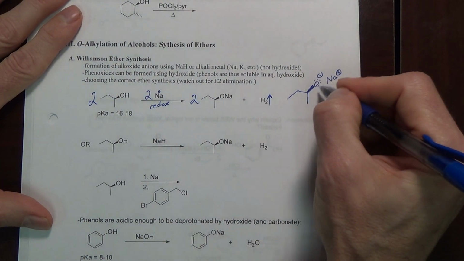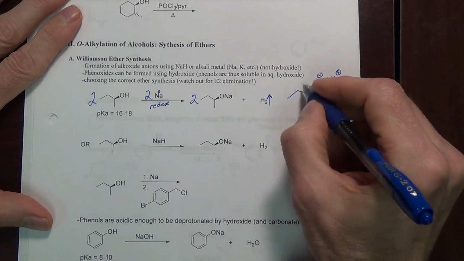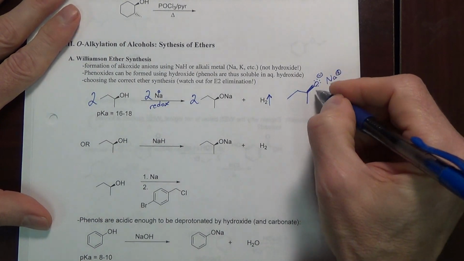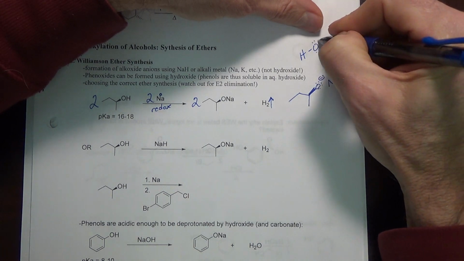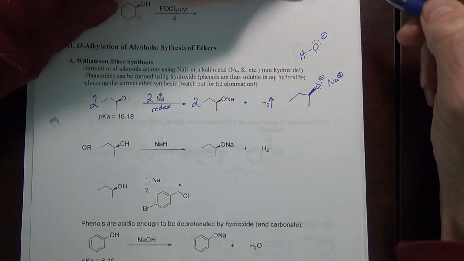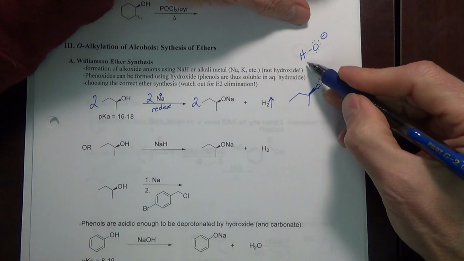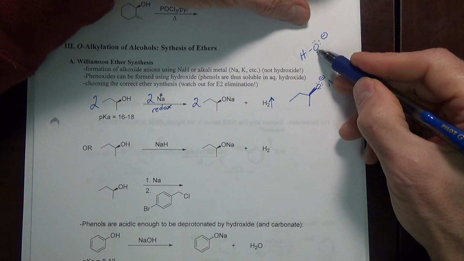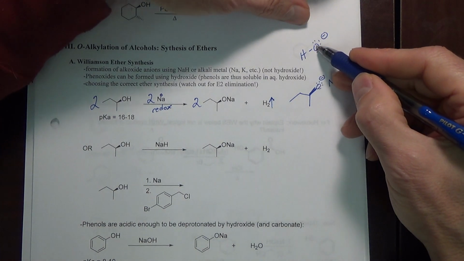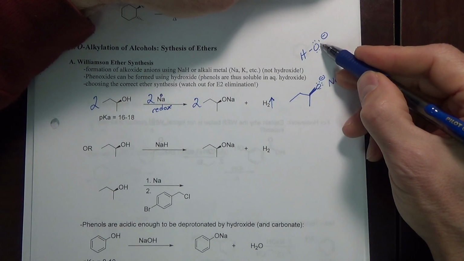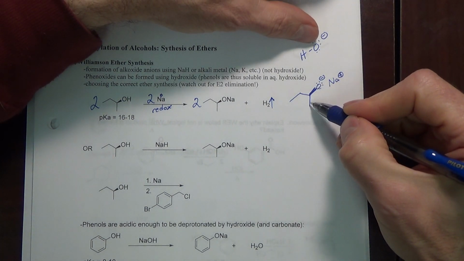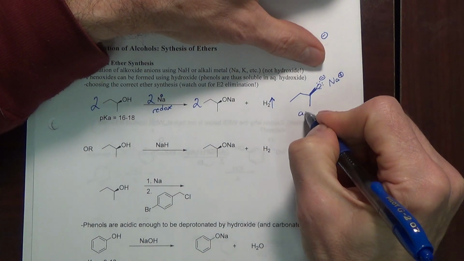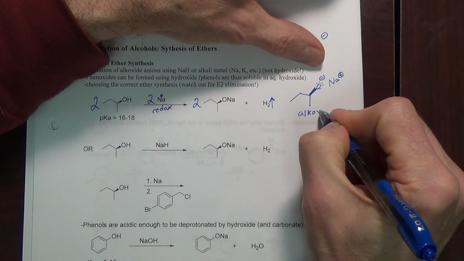By the way, what do we want to call this? It's not an alcohol. Well, what do we call this? Hydrogen oxide. Combine that, hydroxide. Well, this is an oxide with an alkyl group. It's called an alkoxide.